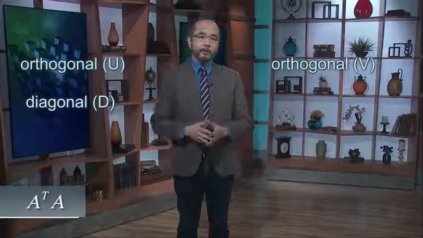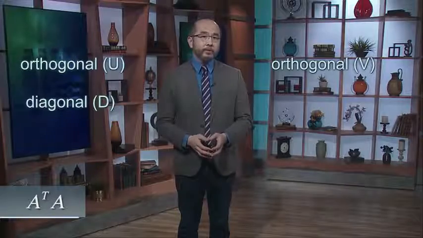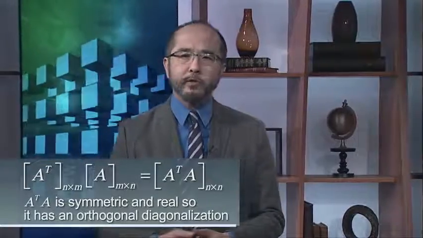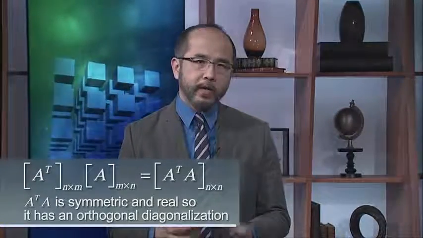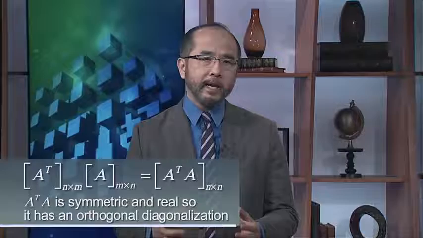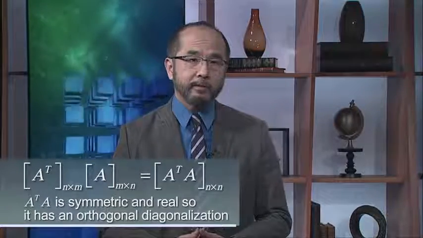So, how do we compute the singular value decomposition? The key is to look at A transpose A. The reason you might want to start here is that in the SVD we are searching for an orthogonal, a diagonal, and an orthogonal matrix, kind of like what we had for symmetric matrices. Though A is not symmetric, you can symmetrize it by multiplying it on the left by its own transpose. You'll notice that A transpose A is symmetric since its transpose is just itself. And it is a real matrix, so you can expect that it has an orthogonal diagonalization.